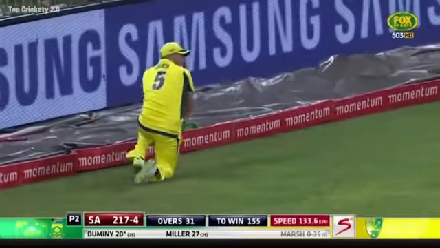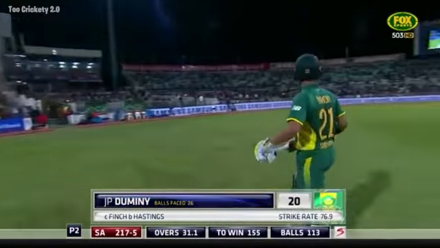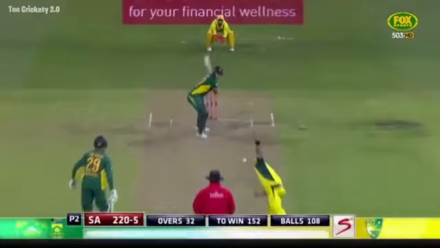Has he picked out Finch? He has. So that's a real disappointment for South Africa. There was a break in play due to the injury to David Miller. Domini goes, he's made 20, score 5 for 2.